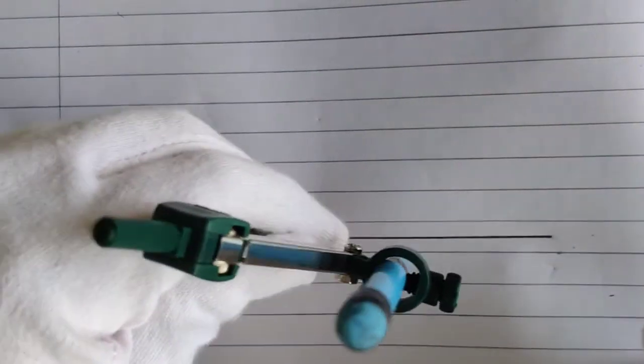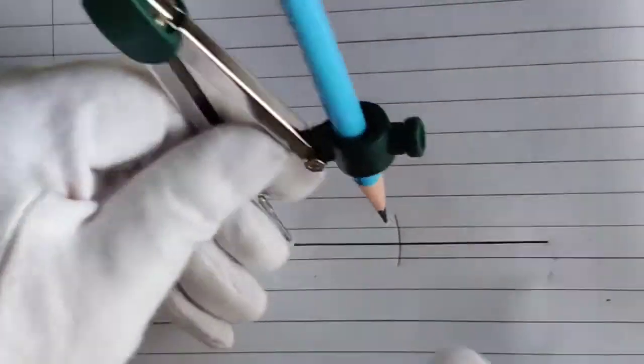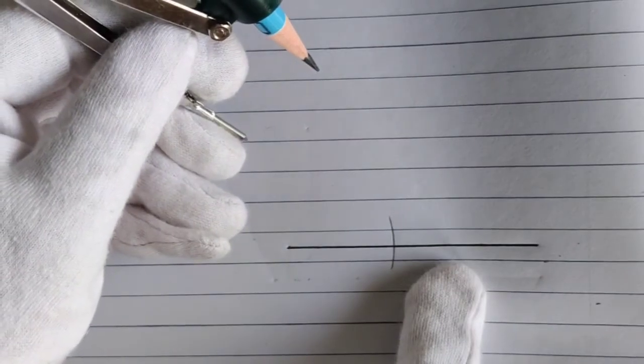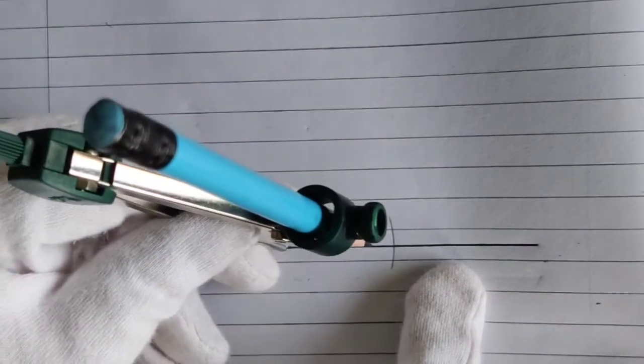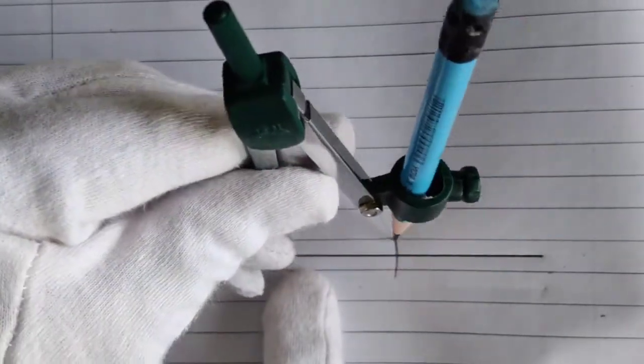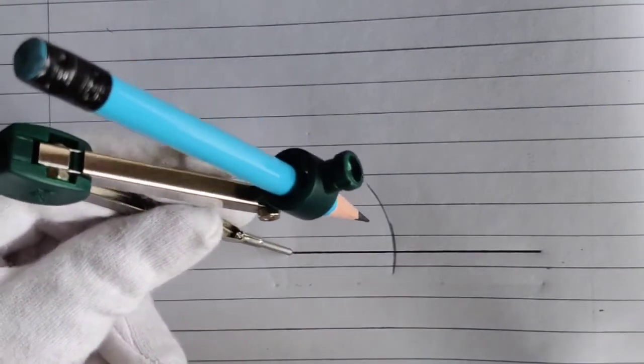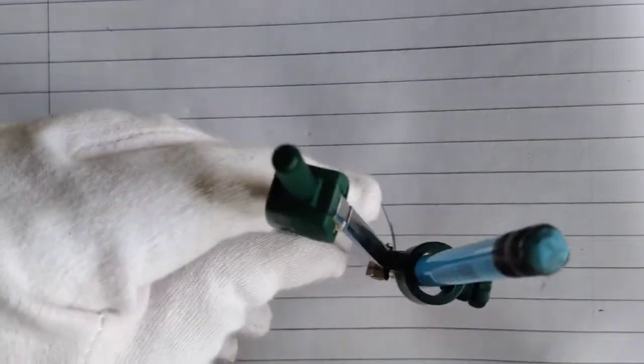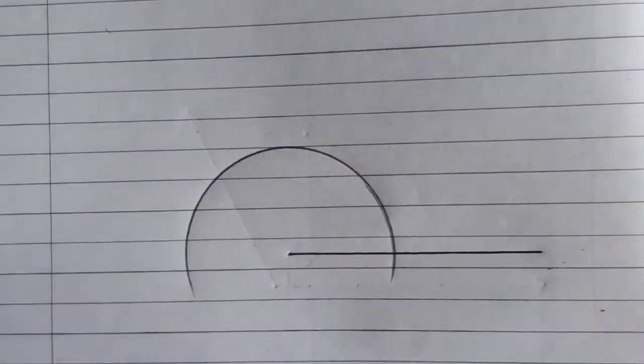For the radius of the arc, you put the pointer on one end of the line and make one arc on the line. Not only an arc, but draw one semicircle, like this.